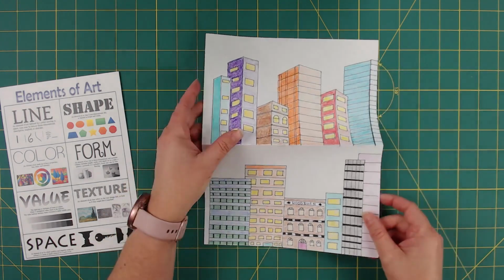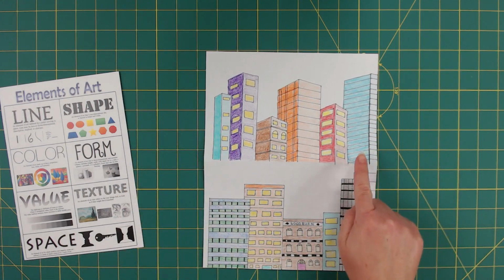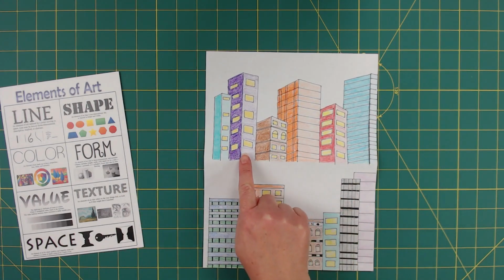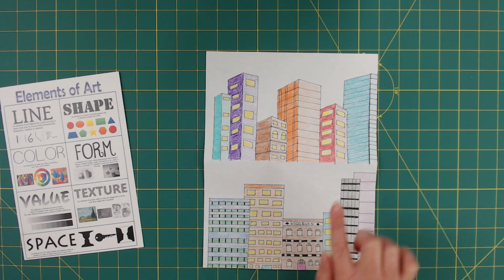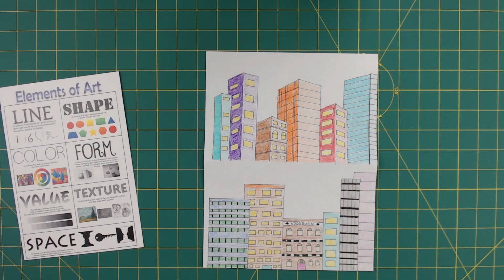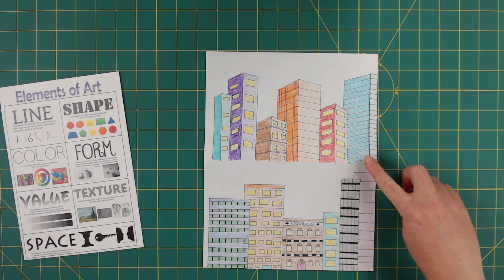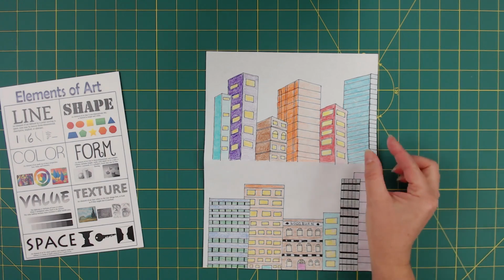Or we could draw it a little bit differently and add form to our buildings. You can see here we only are seeing one side of the building. Here we're seeing two, like you would a little bit more in real life. And as we add color, we're also going to be using value to help define the sides of our buildings.